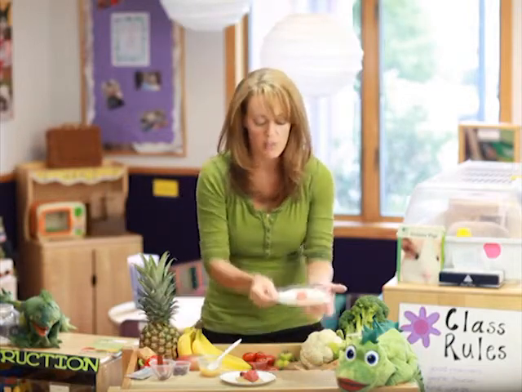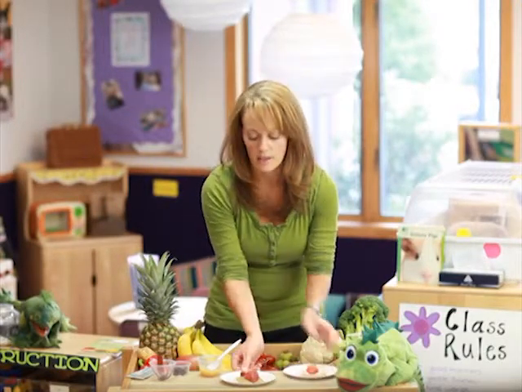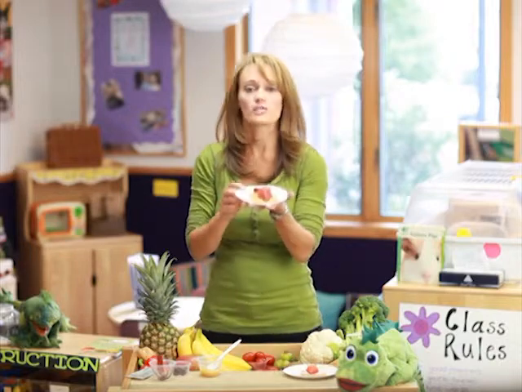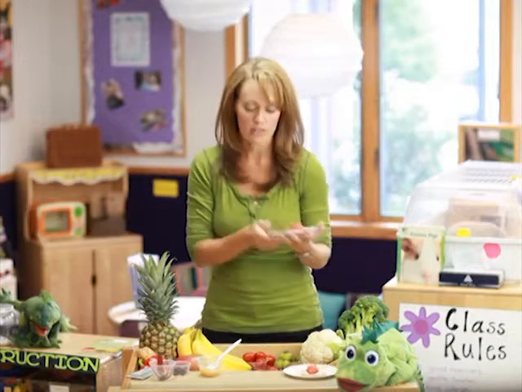Here's an example of the mousetail snack as it is in the cookbook. And here's a variation of it using applesauce instead of cream cheese and a strip of fruit leather instead of the string cheese. So what do you do if a food is just not available?